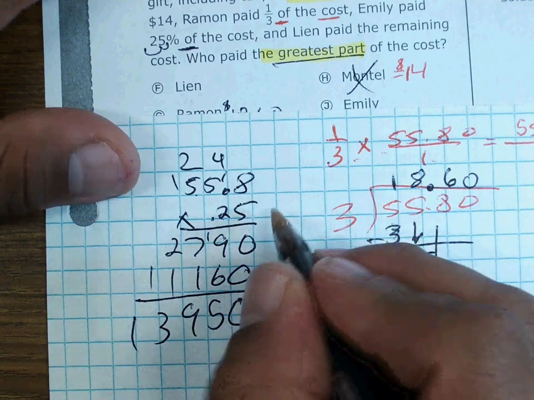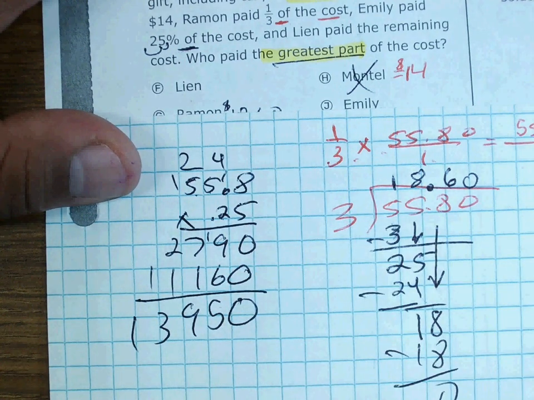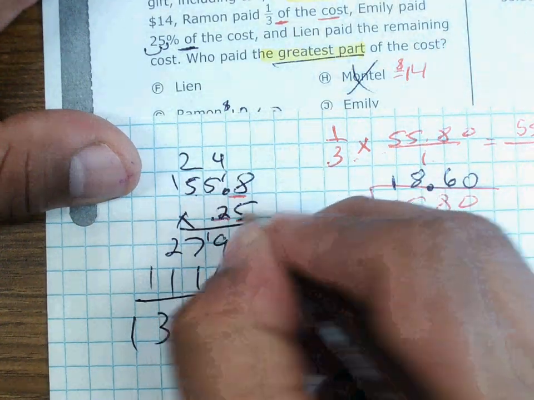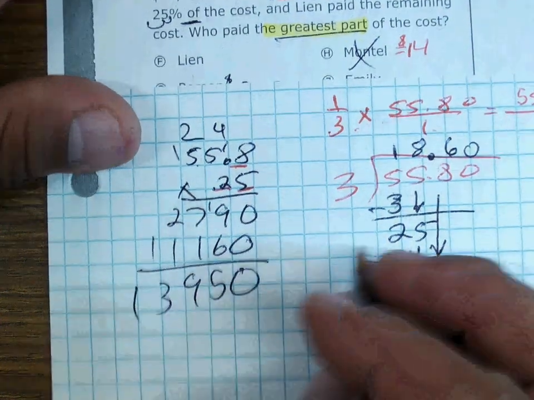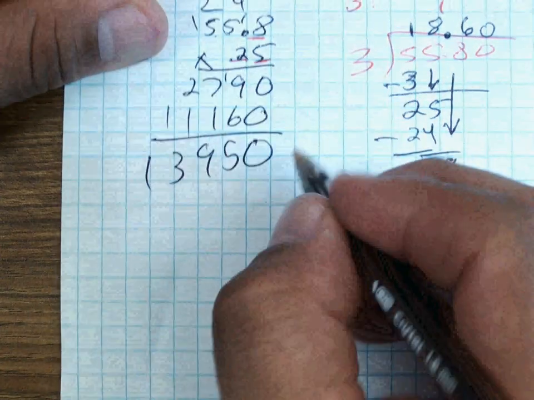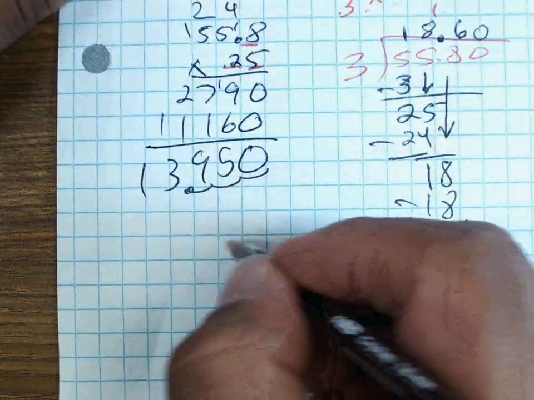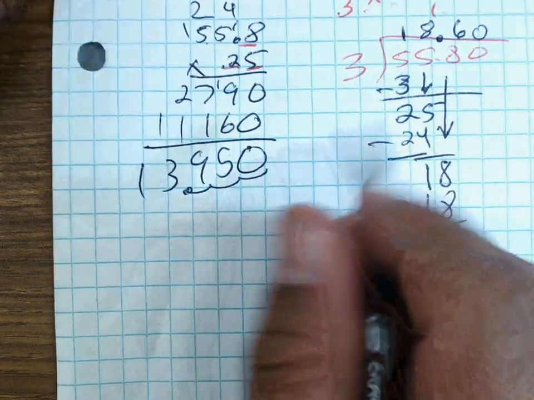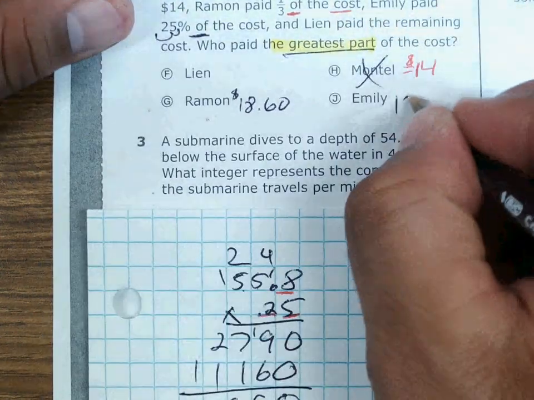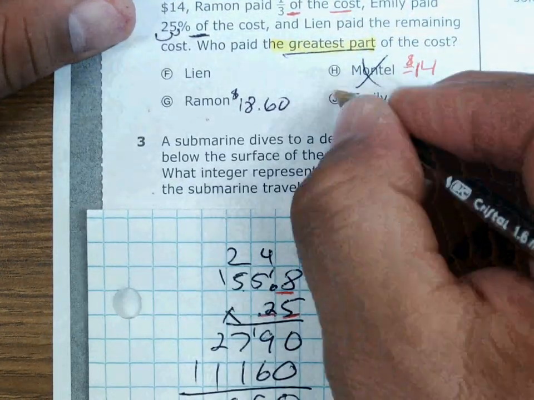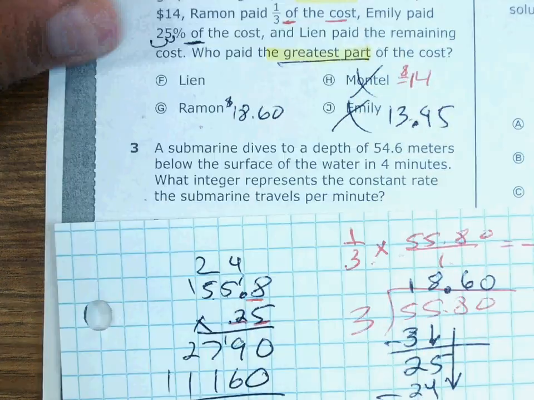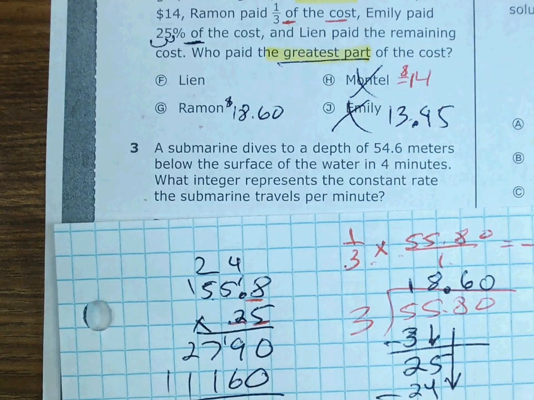Yes, okay, it's right. So how many numbers to write a decimal? And so we look there, we have 1, 2, 3. And so we're going to move the decimal place 3 times. 1, 2, 3. And so that means that Emily paid $13.95. So I'm going to put here Emily $13.95. Well, I can see that Ramon is still the one in the lead.